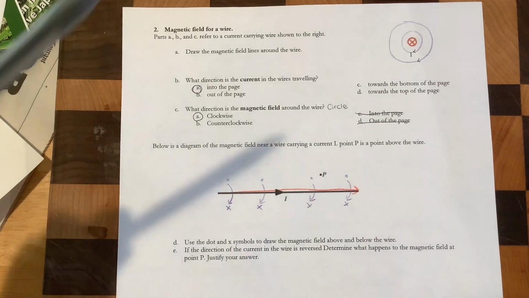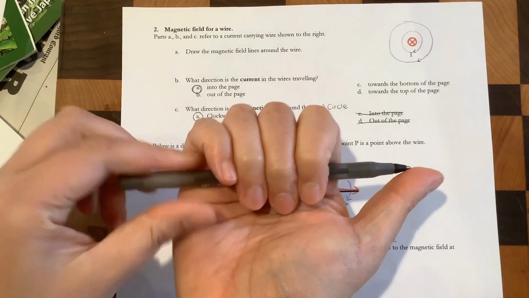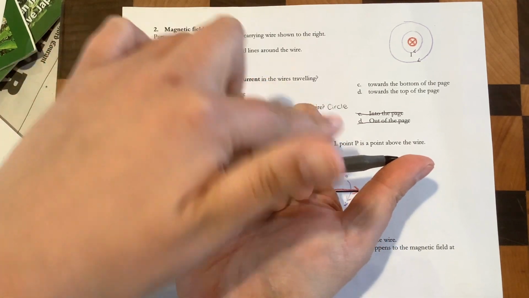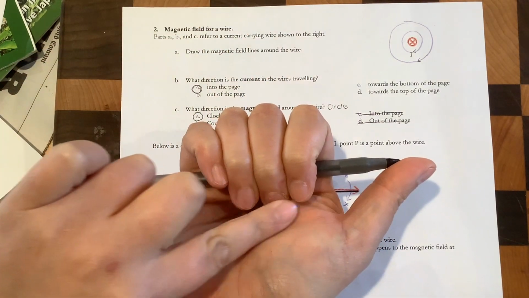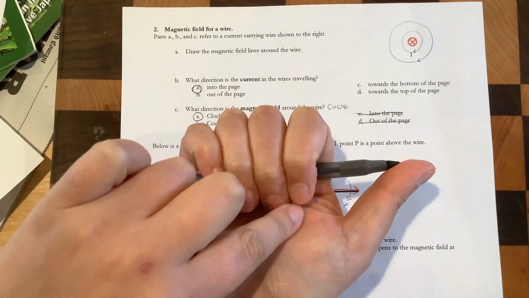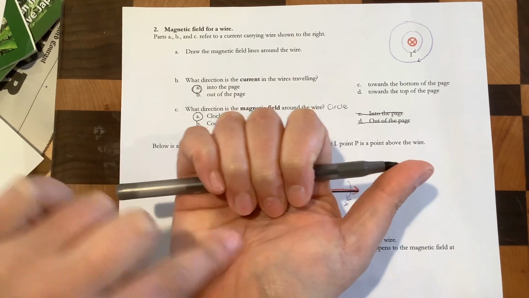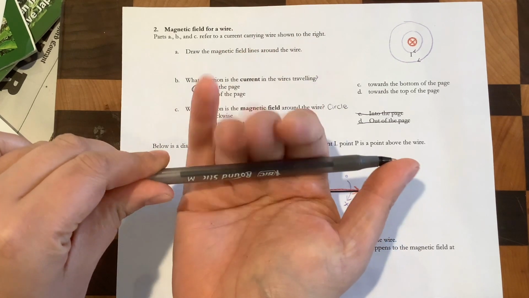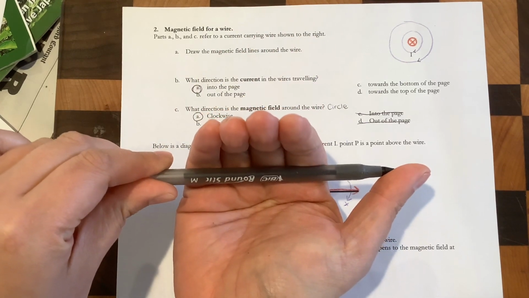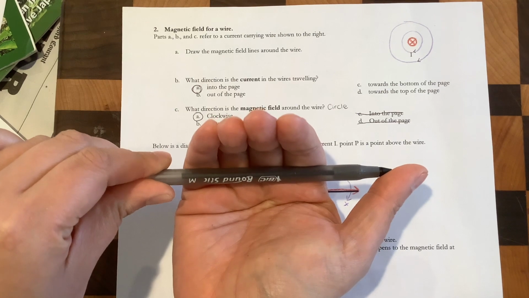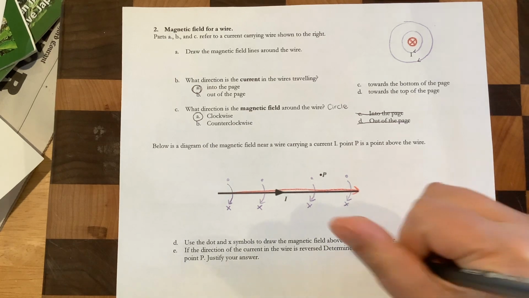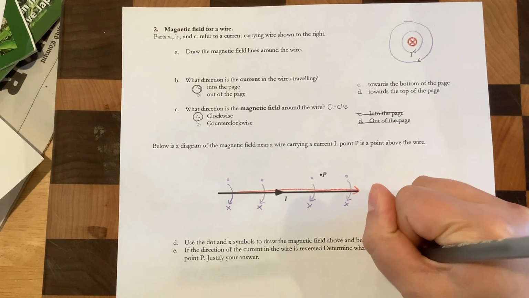So one more time, I point my thumb in the direction of current. This makes my fingers wrap in front of the wire. On the bottom side, see how my fingers are going down towards the paper? That's into the page. And if I uncurl my hand, on the top side, my fingers are pointing out of the page towards you and me. So if the direction of current in the wire is reversed, the magnetic field stays the same magnitude, but switches to the opposite direction.